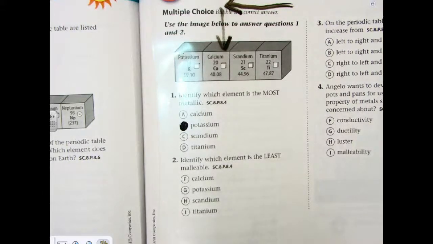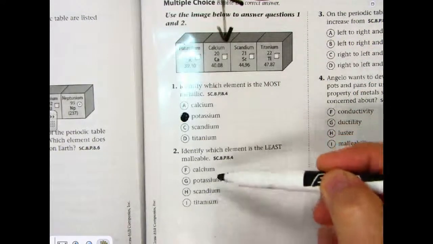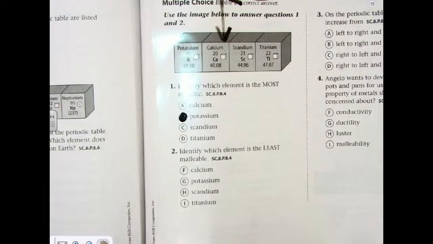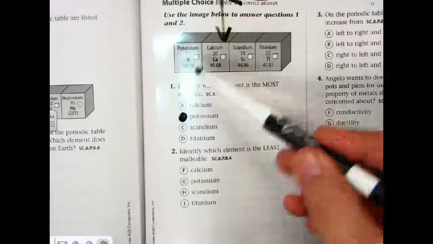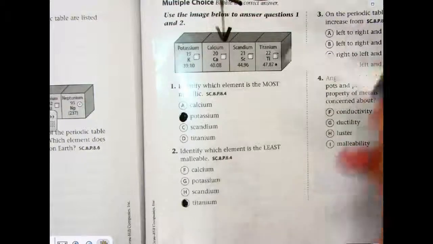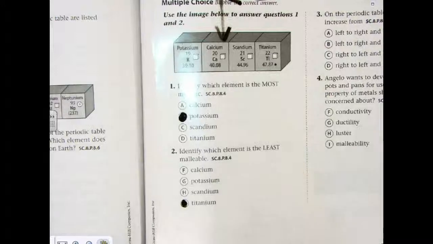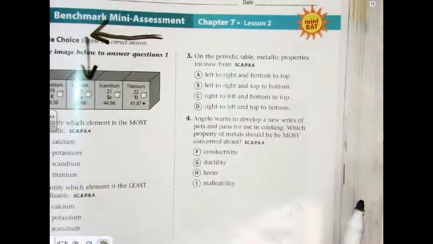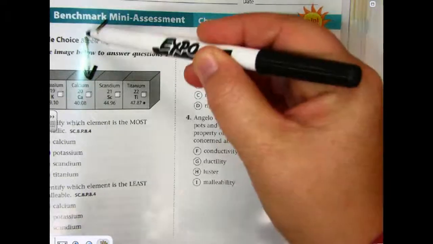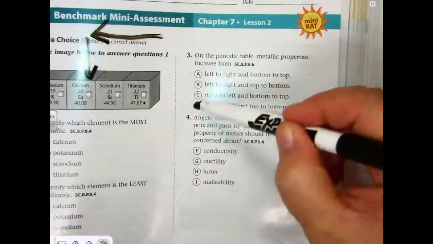Identify which element is the least malleable. Okay, so we're using these again: potassium, calcium, scandium, and titanium. What we want to do is look for the one that's the least malleable. And the least malleable, that's a metallic property, would be the one on the right, which is titanium. Don't forget, because metallic properties increase this way, they would obviously decrease in the opposite direction. Okay, on the periodic table, metallic properties increase from, so don't forget we talked about it, right to left and then from top to bottom. So we just have to look at right to left and top to bottom, which is D.